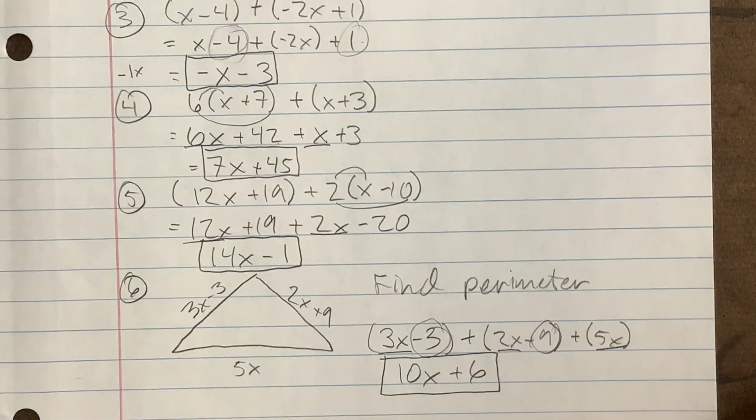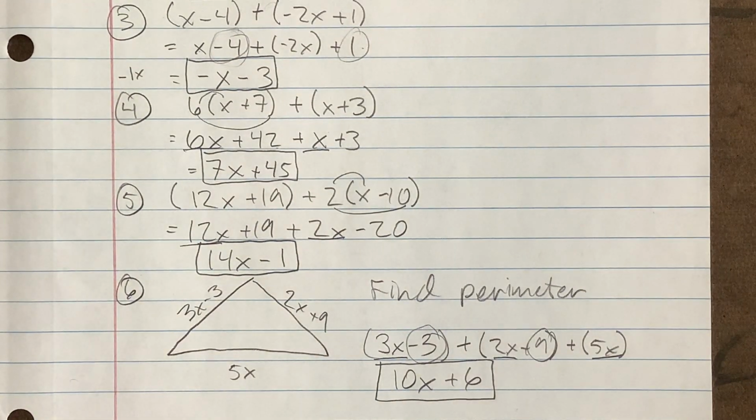Pretty quick lesson. Again, just combining the stuff that we've done in the last couple of days. There you go.